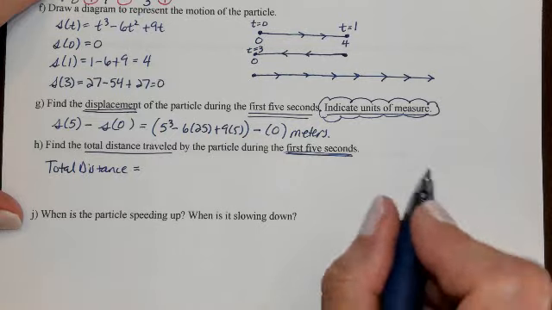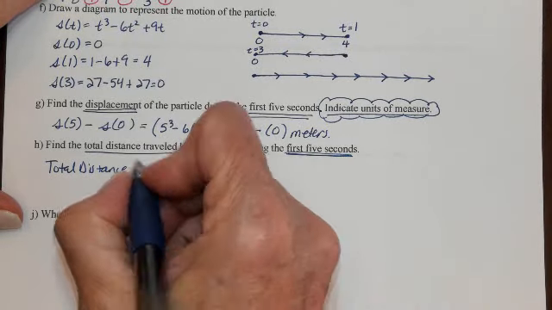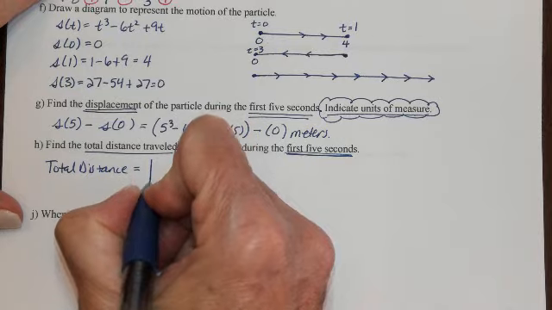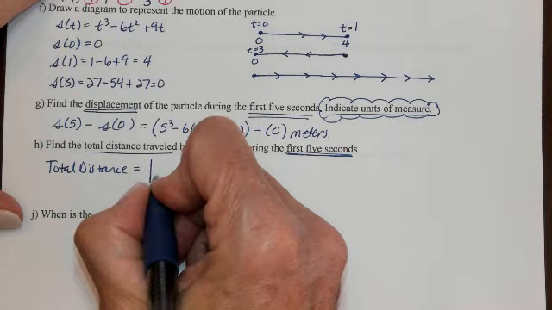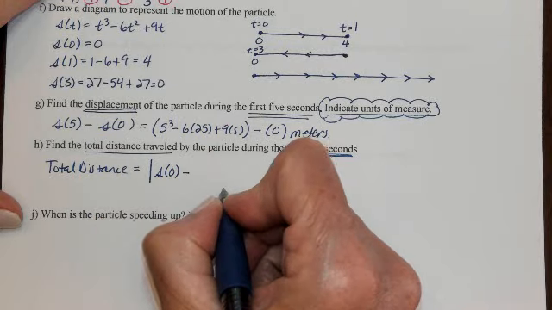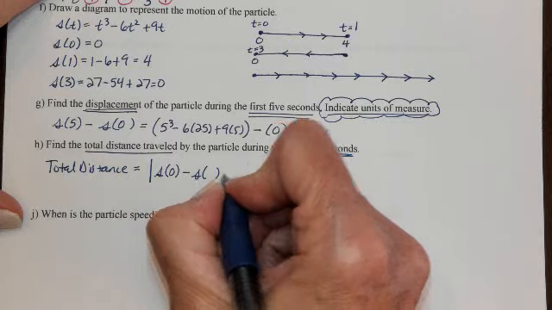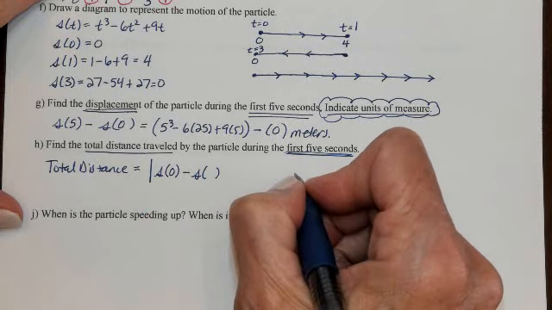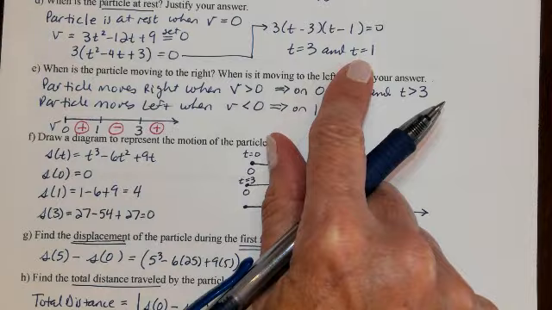Use absolute values, and on the notes page I talked about using absolute values for this. You're starting at time 0, and with absolute values this takes care of itself. So time 0 minus, go to your first time, S at your first time that you changed directions. And the first time we changed directions was at time 1.